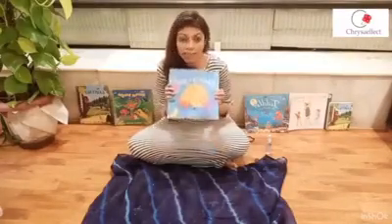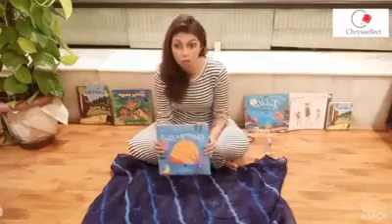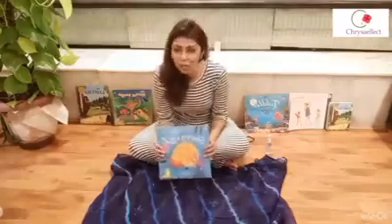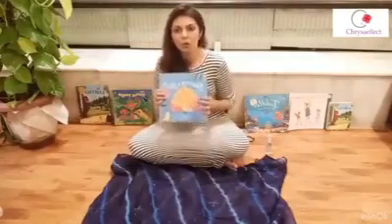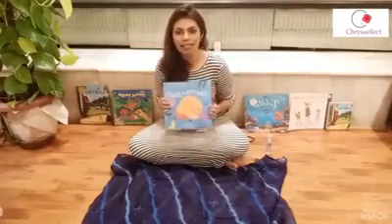You don't need this particular storybook. You can take any storybook as long as it talks about underwater animals. So without much ado, let us begin.